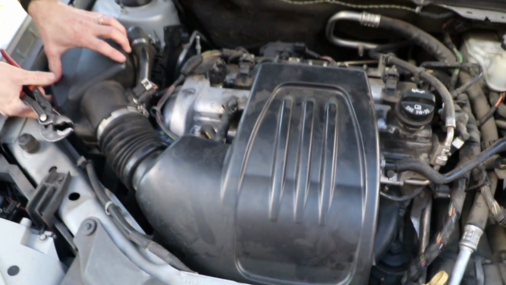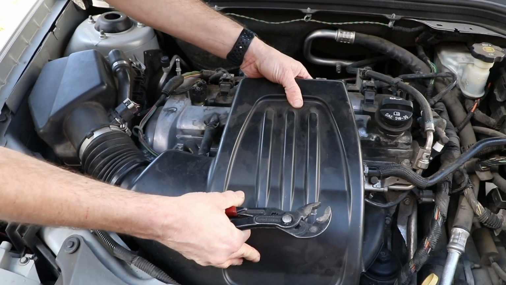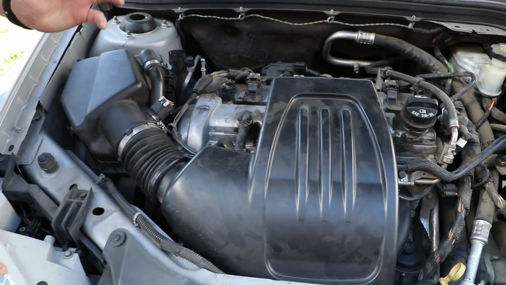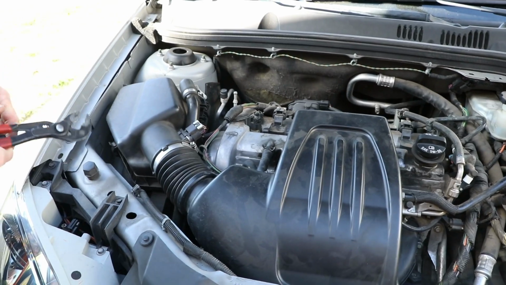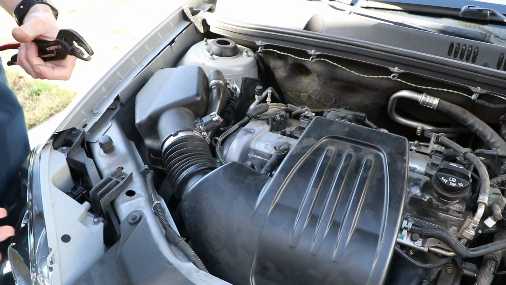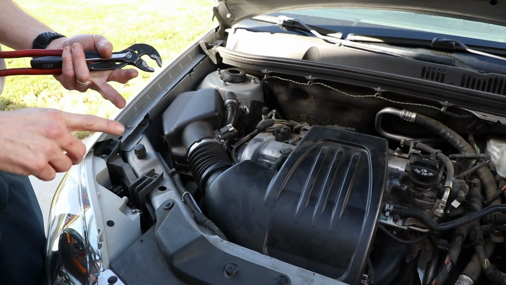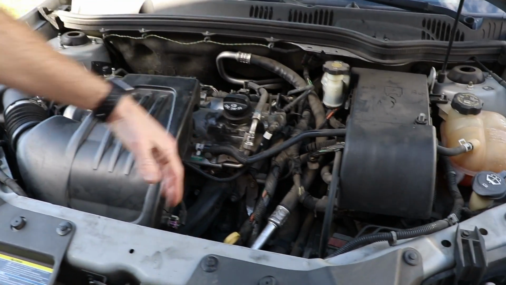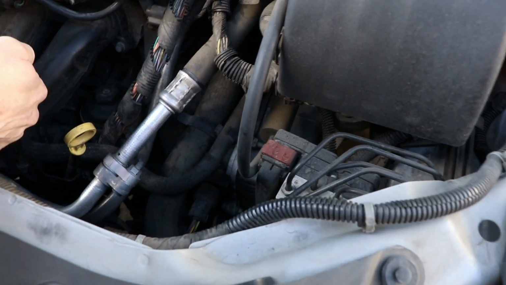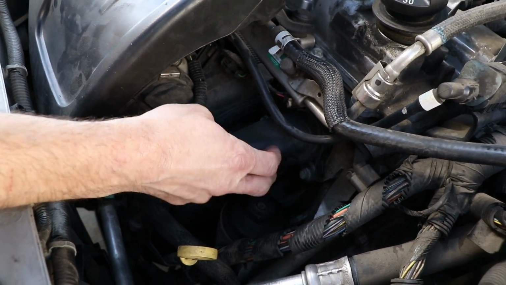This is the air box that houses your filter. This is the entire air assembly, which basically shapes the air so that it comes in at a certain volume and a certain speed. Now if you look under here, you'll see that this is where the throttle body is, and this right here is the plastic intake manifold.